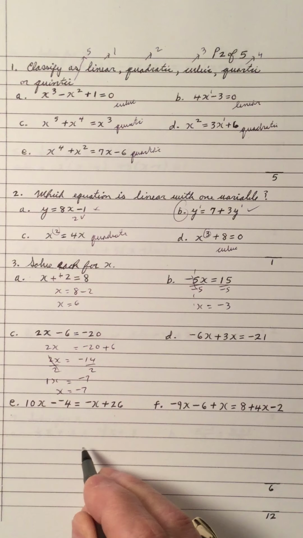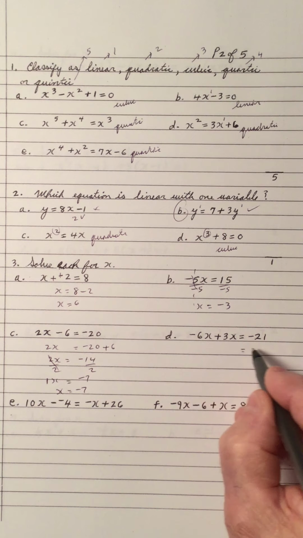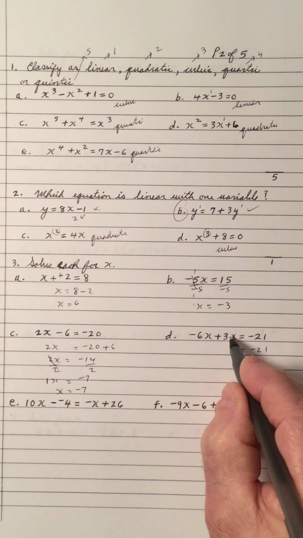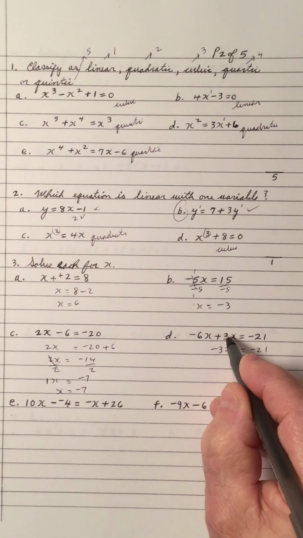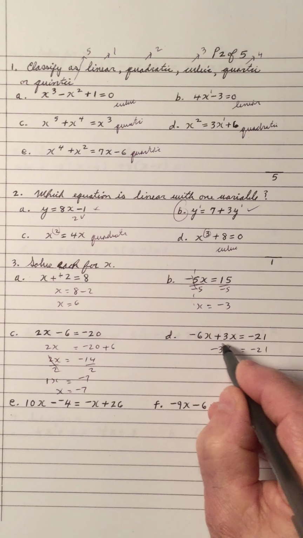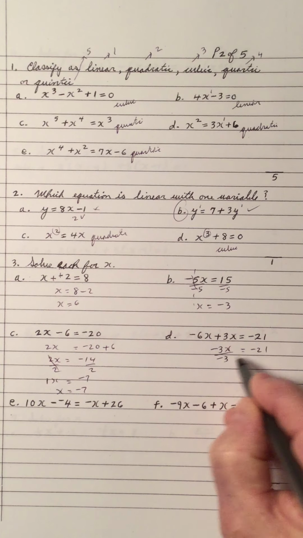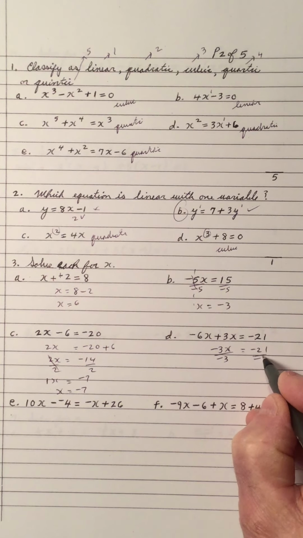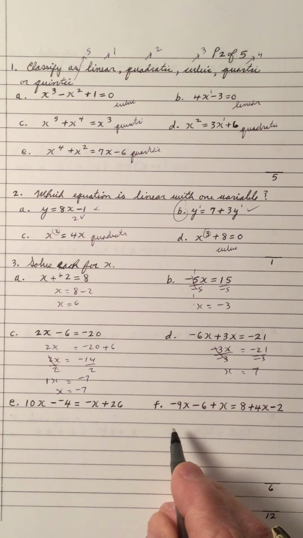The 1 is understood. D, the x's are already on the left side and the numbers on the right side, so we add these up, so we get a negative 3x. When we add, we keep the literal coefficient of x, and we add the numbers to get negative 3. Now we have a multiplication, so we divide each side by doing the opposite. They cancel out to give me x, and that's a 7.